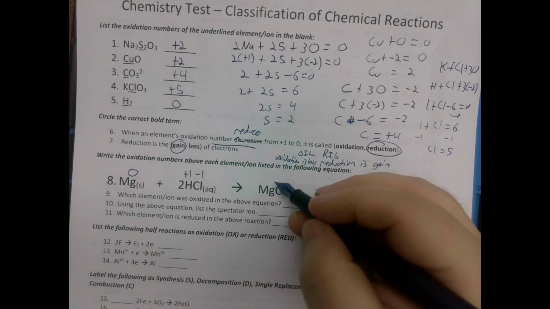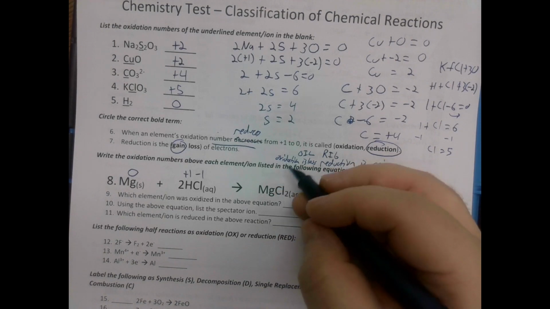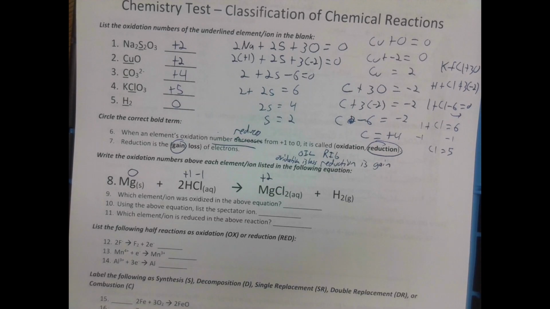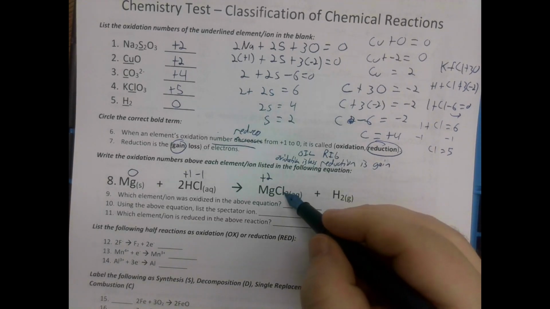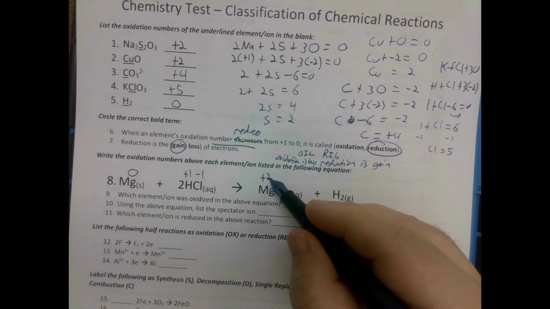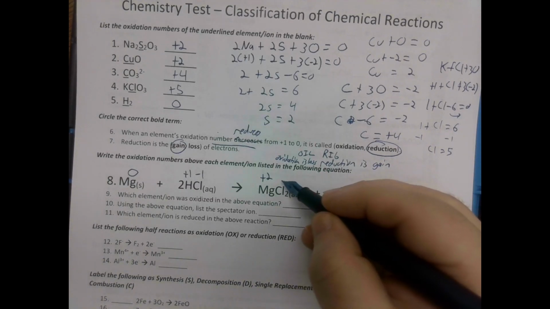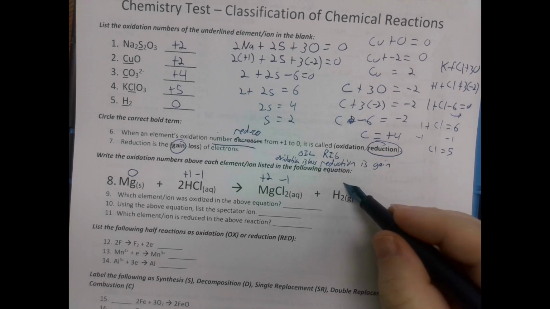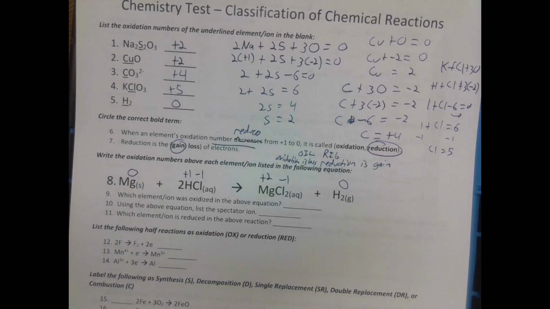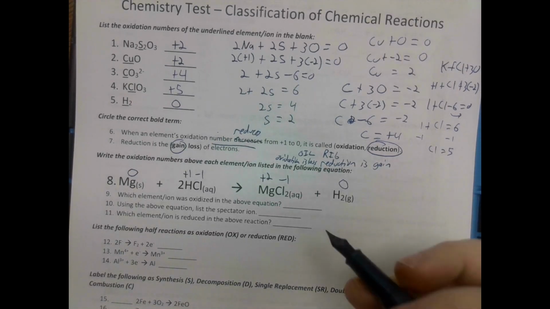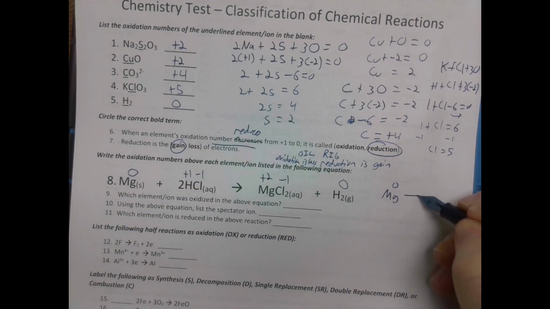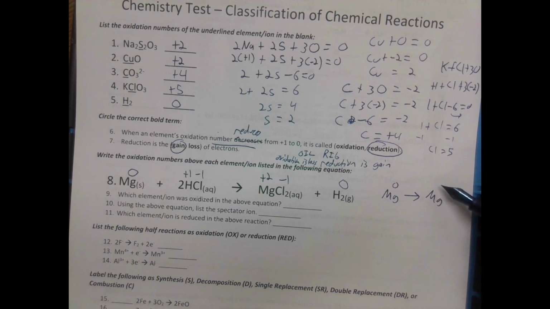Magnesium is in what group? 2. So that means everything in group 2 has a +2. There are 2 chlorines. What must their oxidation number be to counteract the +2? -1. H2 must be 0. So we see on the left-hand side, magnesium 0 is going to magnesium +2.